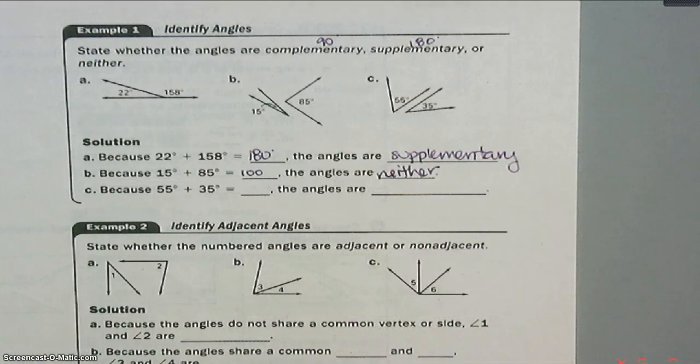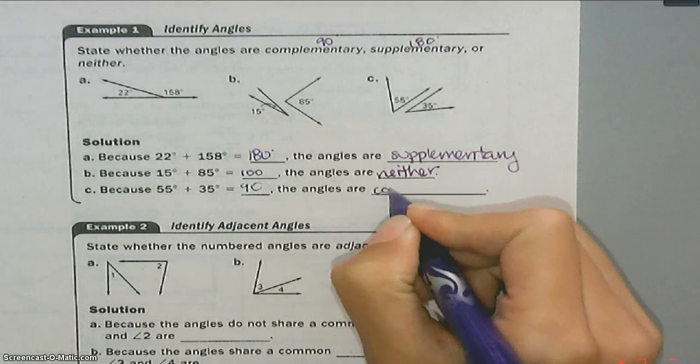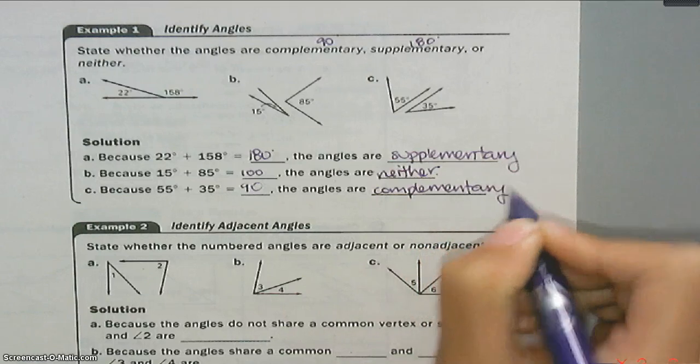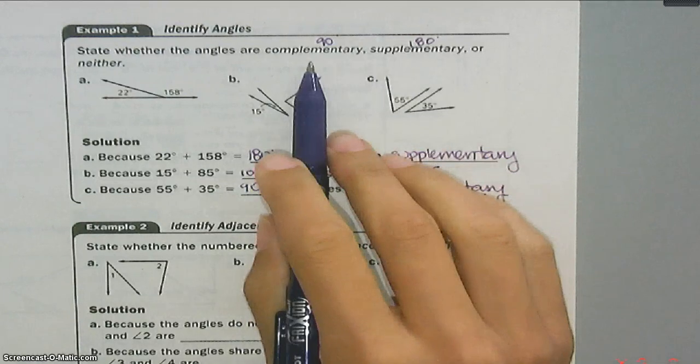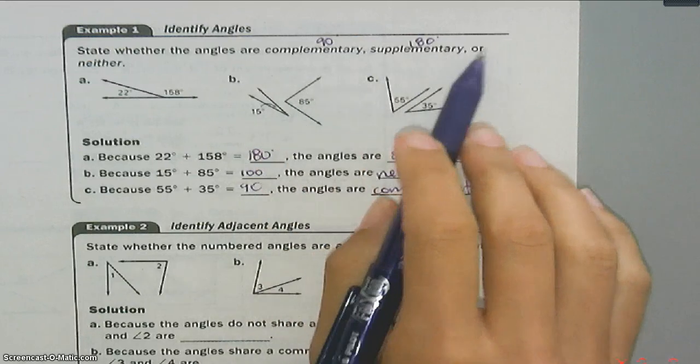55 and 35 add to be 90. So they are complementary. These are numbers we use a lot, right? Right angles and straight angles. That's why there's a special word for 90 and a special word for 180.